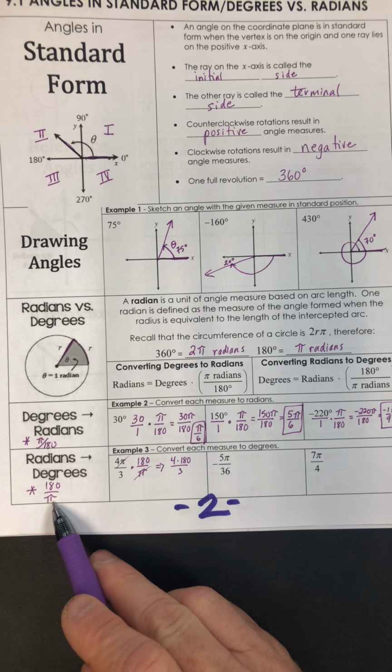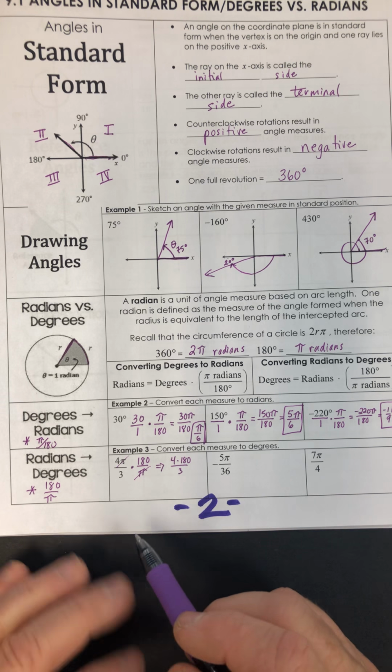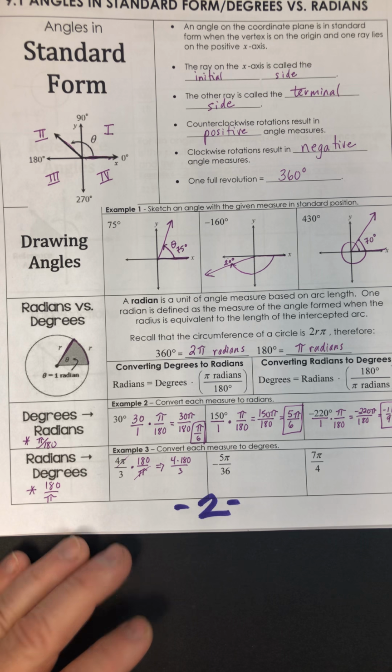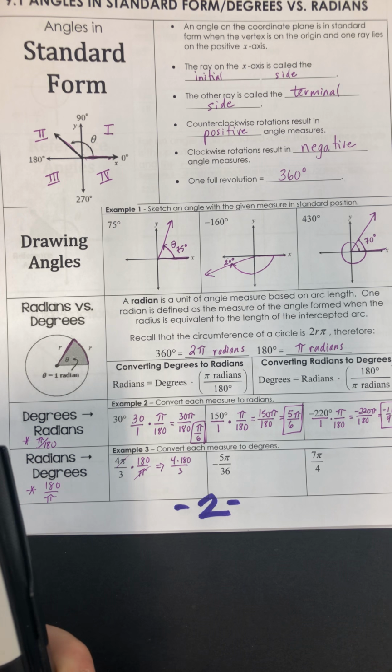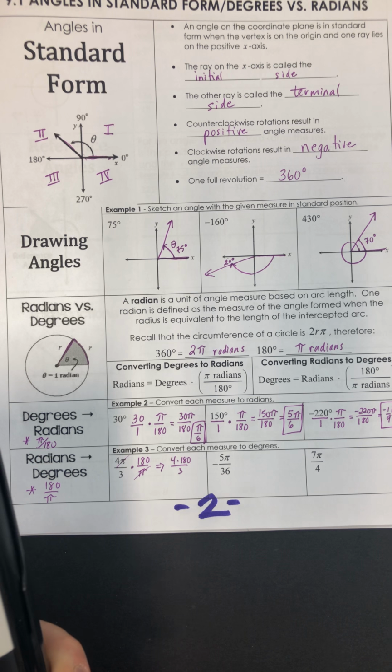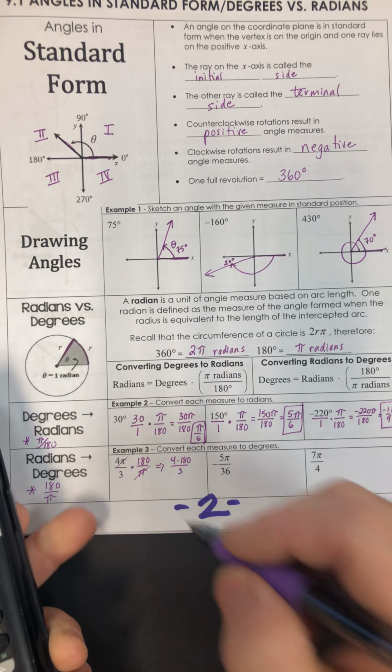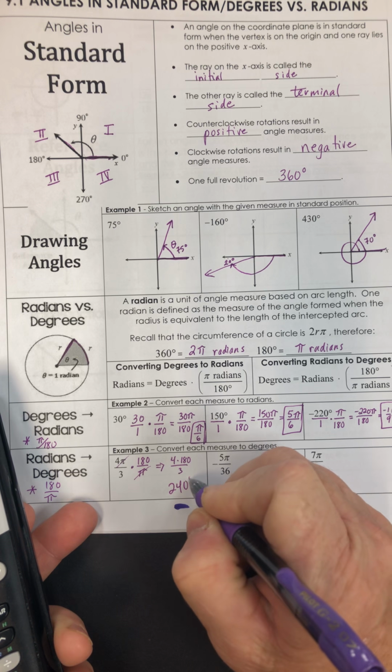So pi goes on the bottom, because it's going to reduce. So what's 180 times 4? Just calculate this. 180 times 4, enter, divided by 3, enter, 240. So this is 240 degrees.